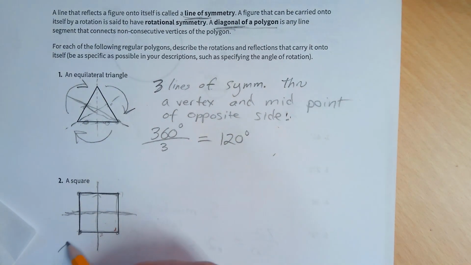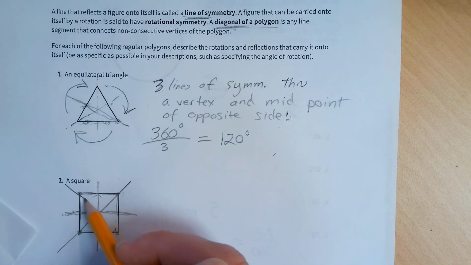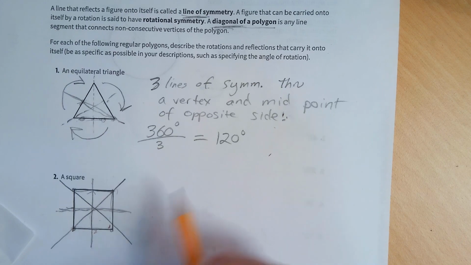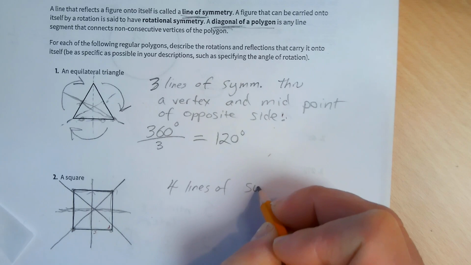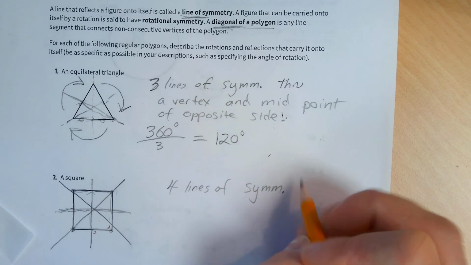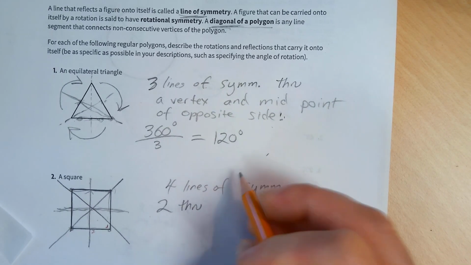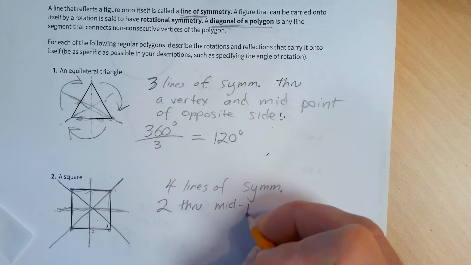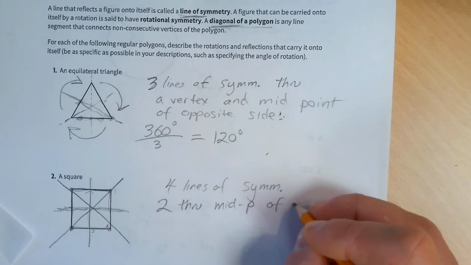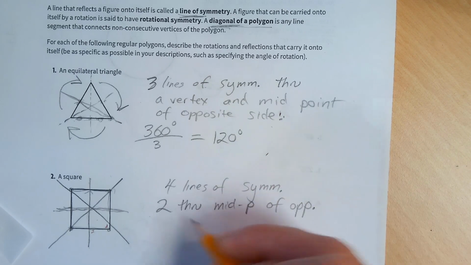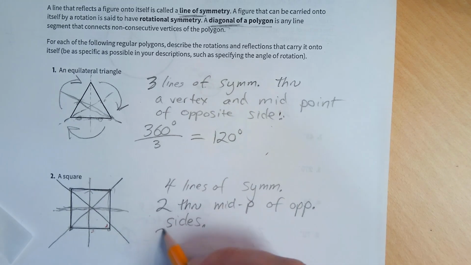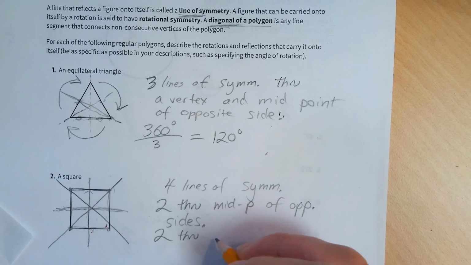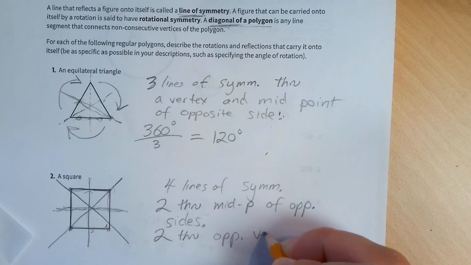But also, same logic going through double corners, double vertex. So 4 lines of symmetry: 2 through midpoints of opposite sides, 2 through opposite vertices, corners.